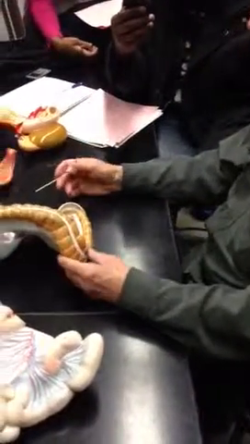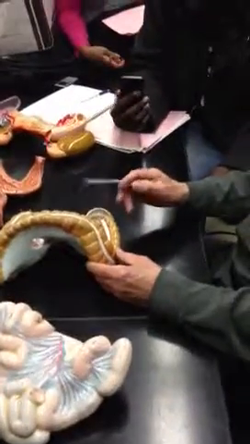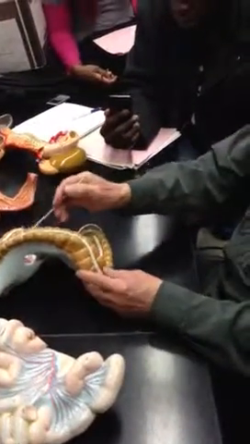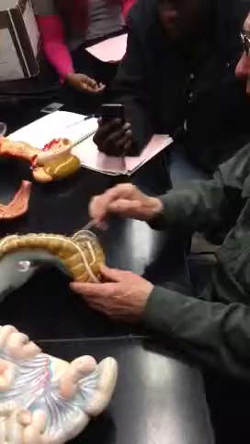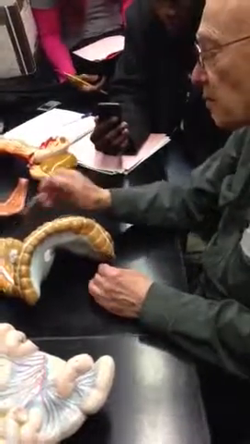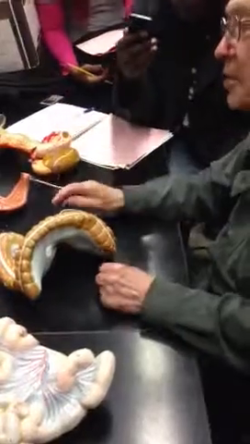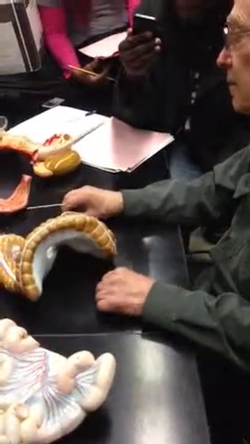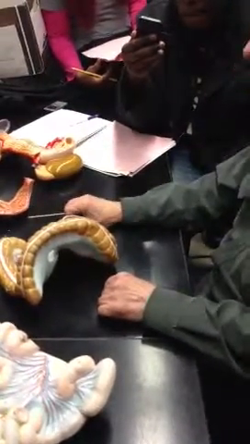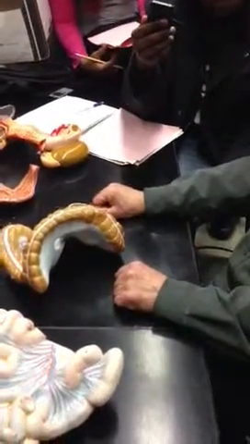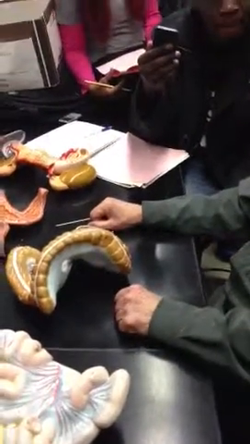The other feature here is that the colon, because of these muscle bands, there are 3 of them. And what are they called? It's on your list. Taenia coli. T-A-E-N-I-A. Taenia coli. 3 bands of muscle.